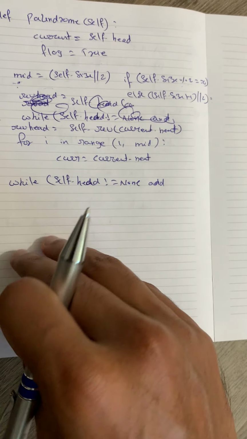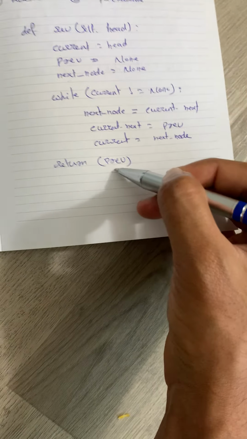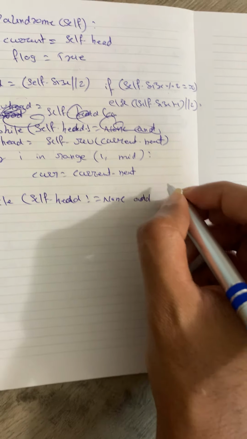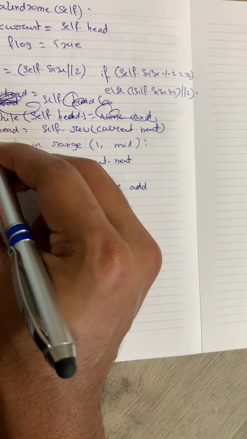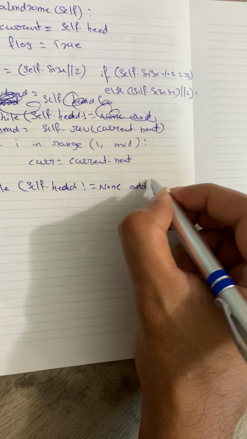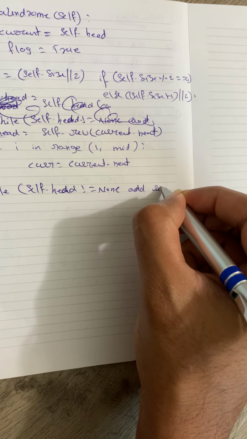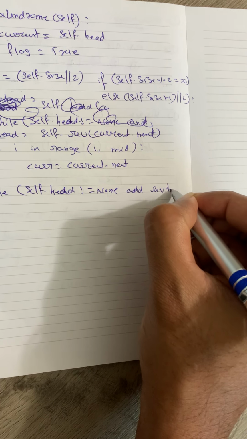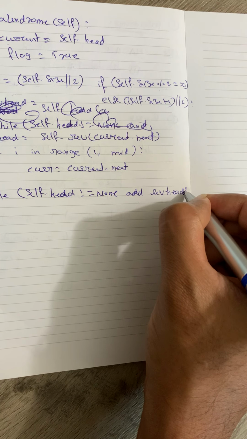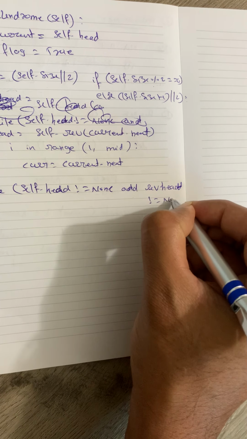I'm calling this function here, which is going to return the previous element, and I also make sure this reverse head is not equal to none.